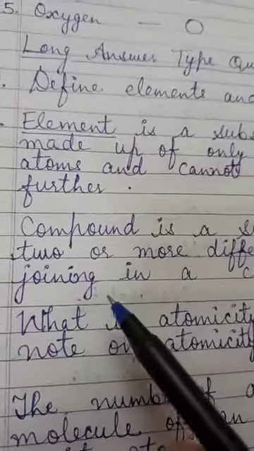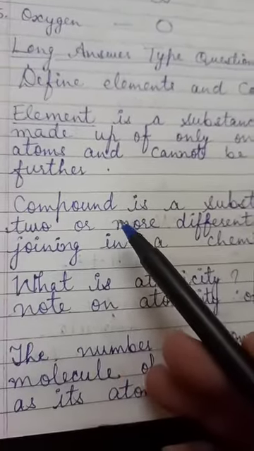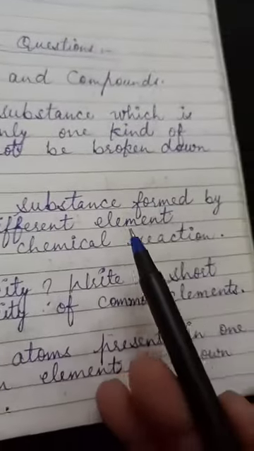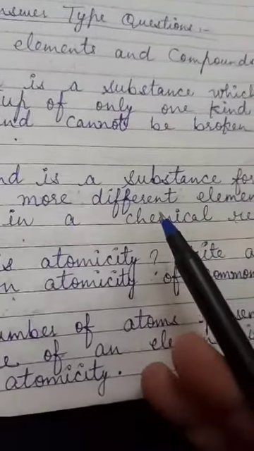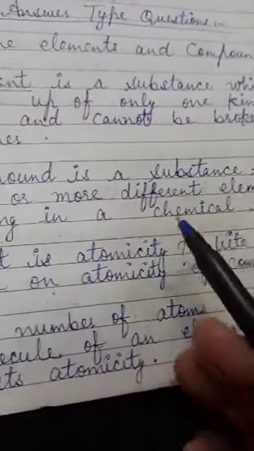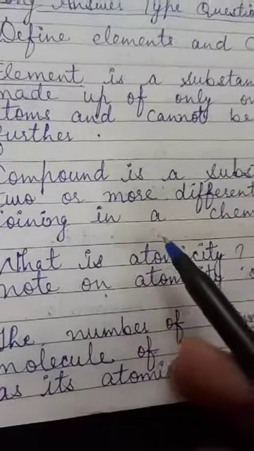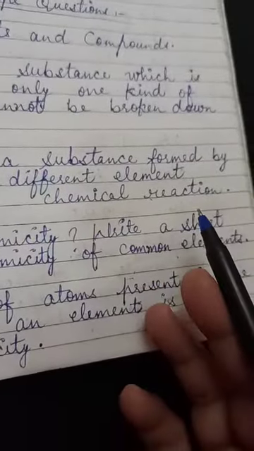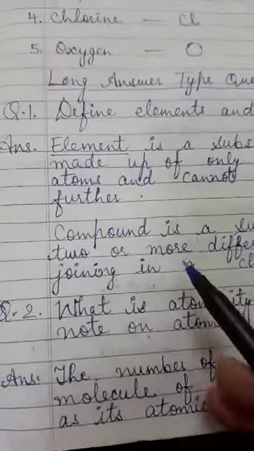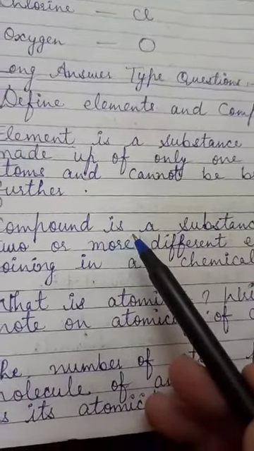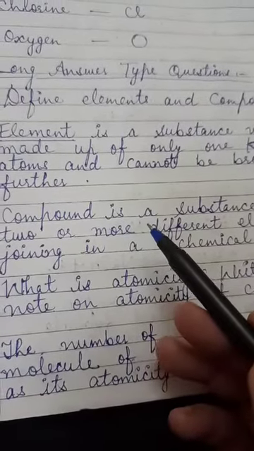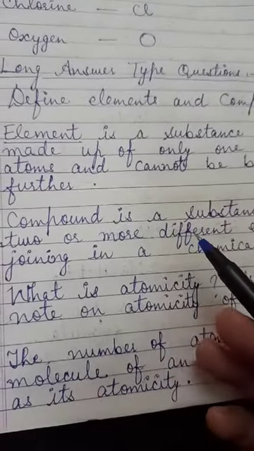After this, compound. What is a compound? A compound is a substance formed by two or more different elements joining in a chemical reaction. Children, all the time when there is a formation of any kind of compound, a chemical reaction is necessary.